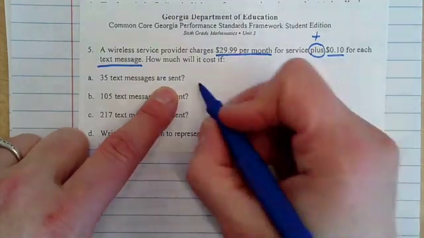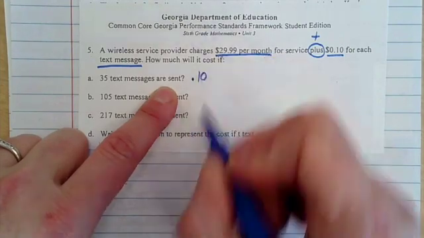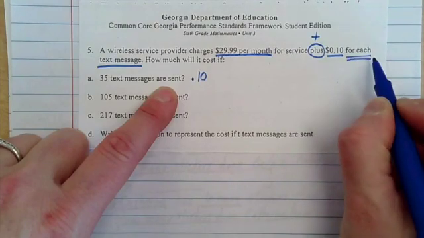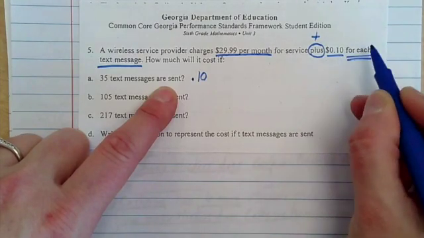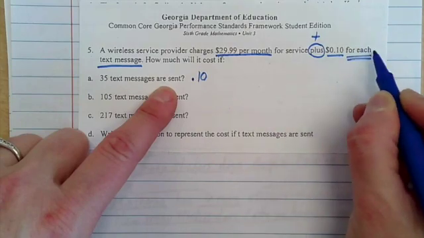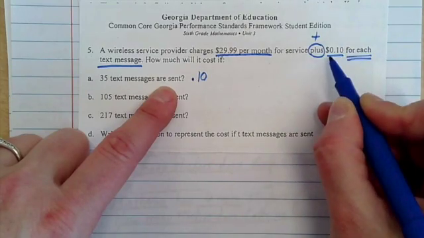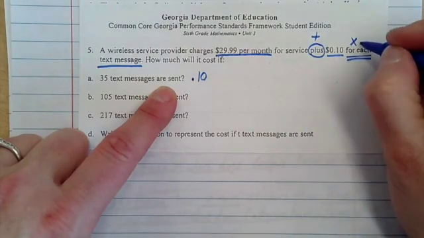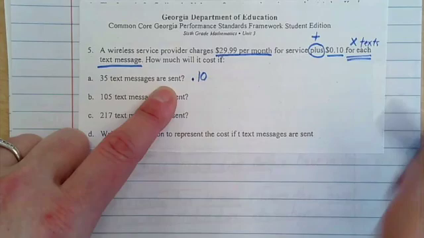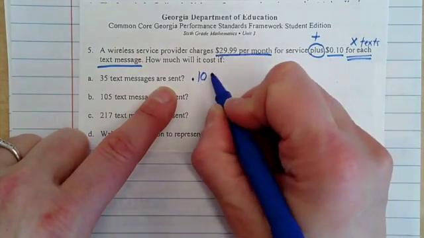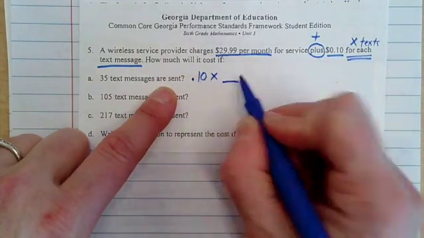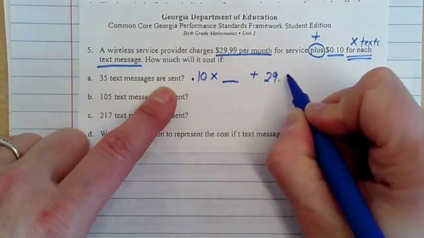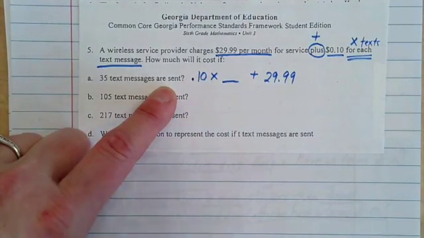So you could reverse this around and say 10 cents is how much it costs for each message. Now, each is kind of like if you sent 1, then you're 10 cents. If you were to send 2, 20 cents, 3, 30 cents, 4, 40 cents. So in order to figure out for each, you're actually taking 10 cents times however many texts you sent. So you're multiplying 10 cents times however many text messages you send. Plus, you still have to add on your $29.99 that they're always going to charge for your service.